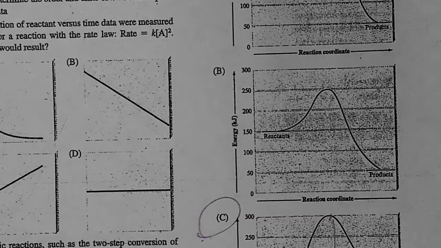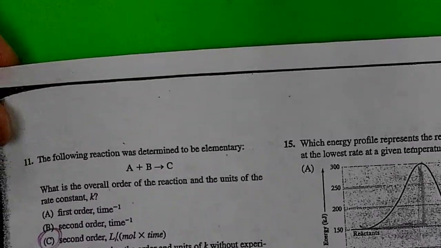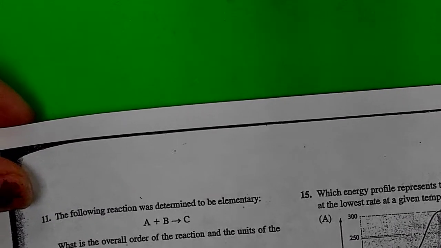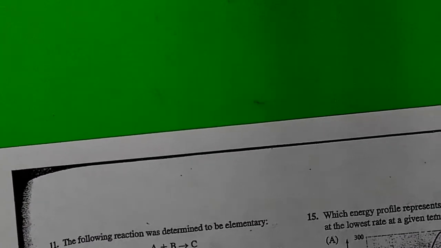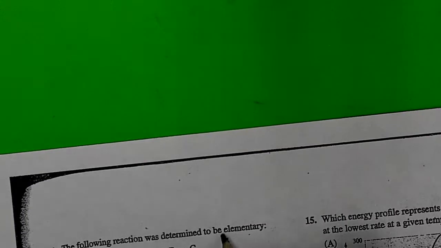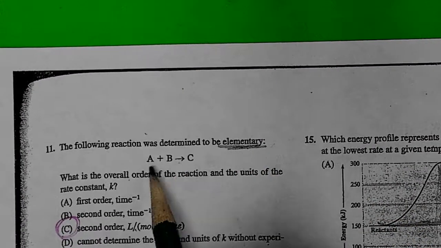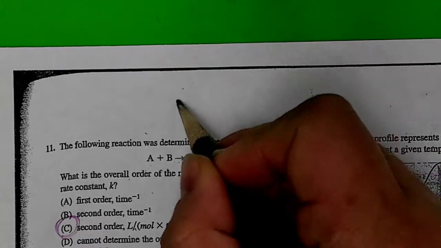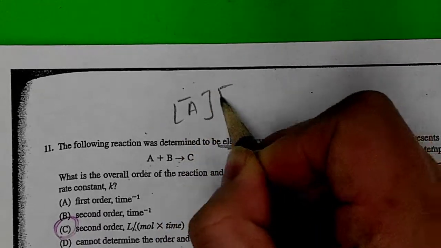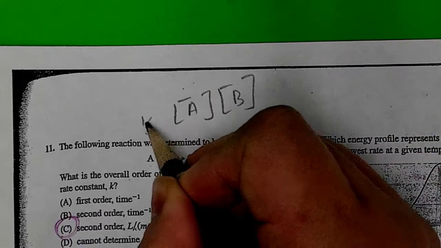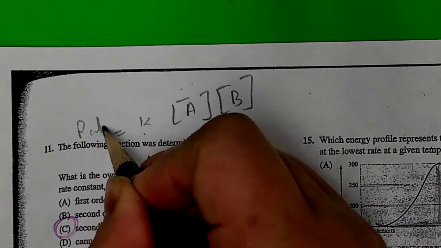We good on the backside? Can I explain 11? Okay, following reaction. Oh, it's an elementary step. So you can just pick up these two coefficients. You can just pick up the stuff. So you can just say the rate equals k[A][B].